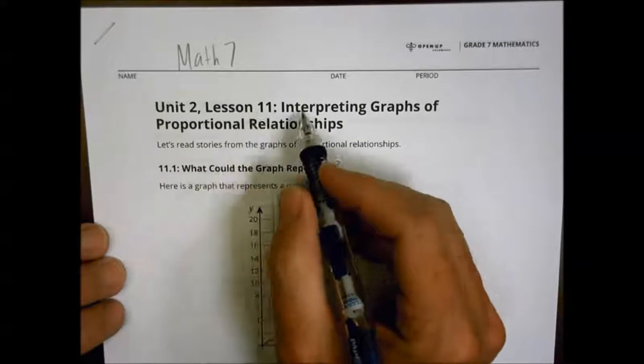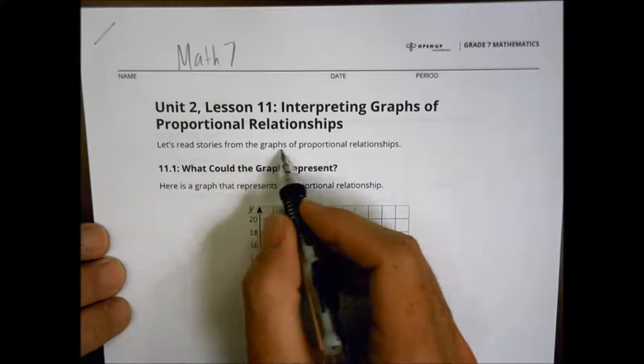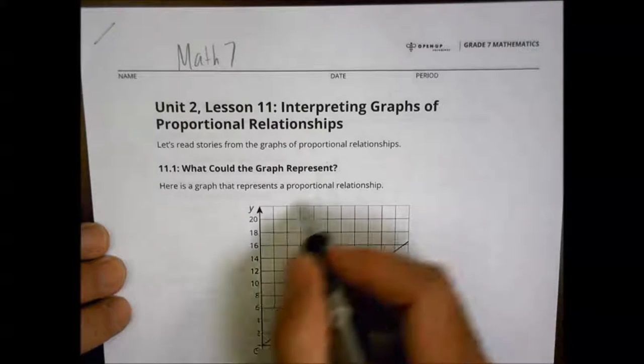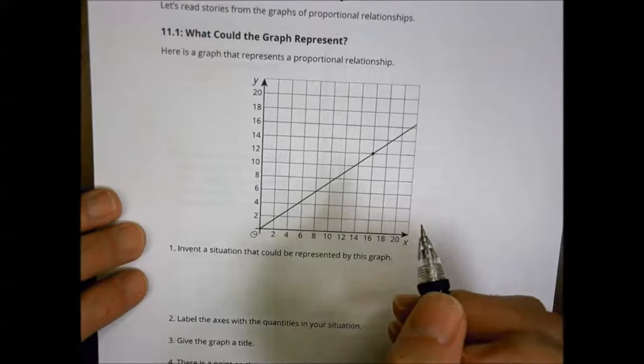This is Unit 2, Lesson 11, Interpreting Graphs of Proportional Relationships. Let's read the stories from the graphs of proportional relationships. So here we go. We're going to have some graphs here that demonstrate a proportional relationship, and we're going to have to talk about what's going on there.